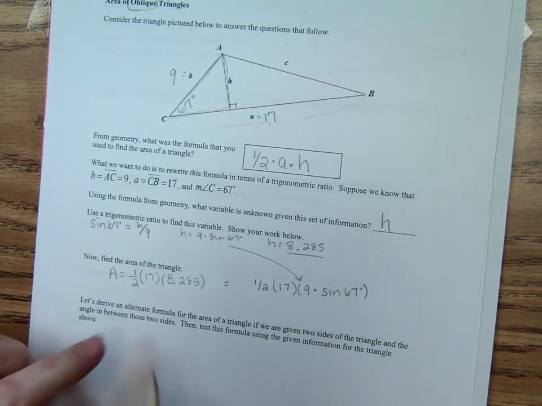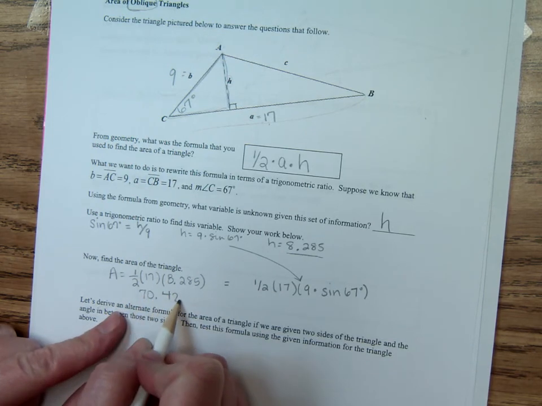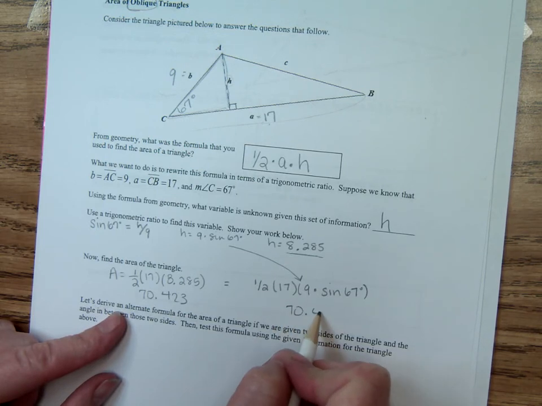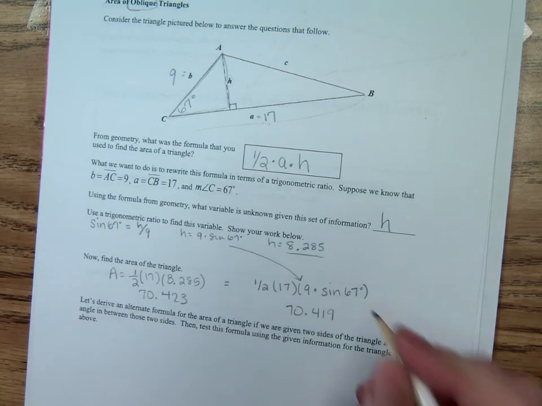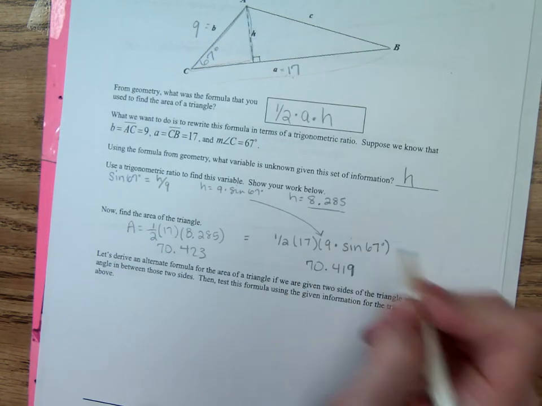What'd you get for this one? 70.423. And what'd you get for this one? 70.411. Right. Exactly. So which one do you go with? We're going to go with this one.